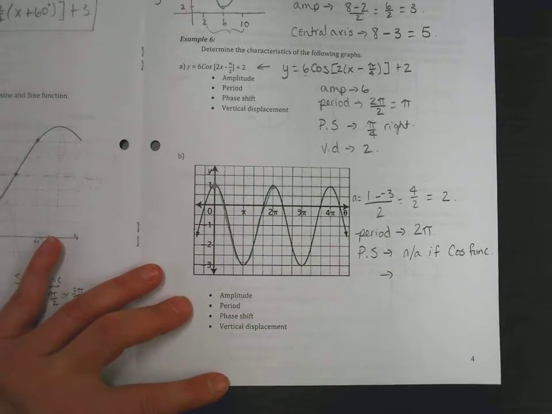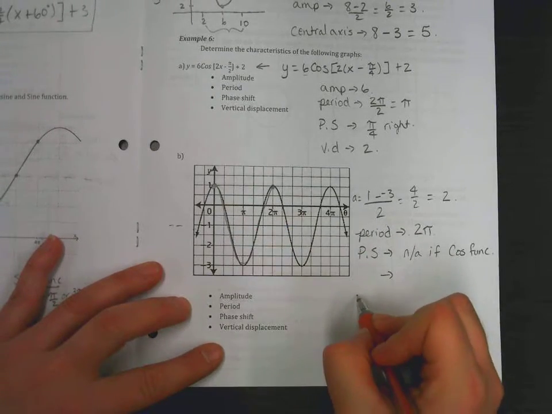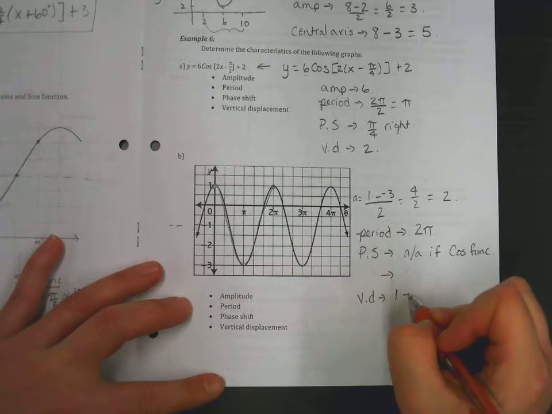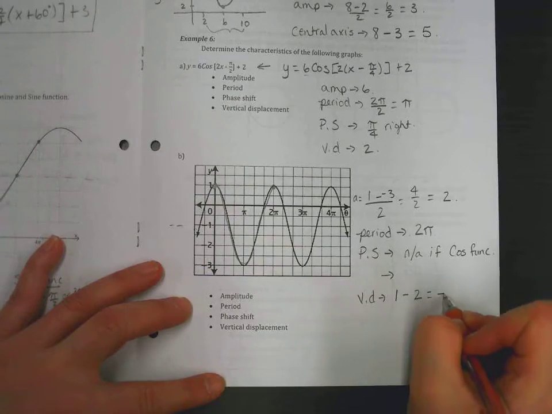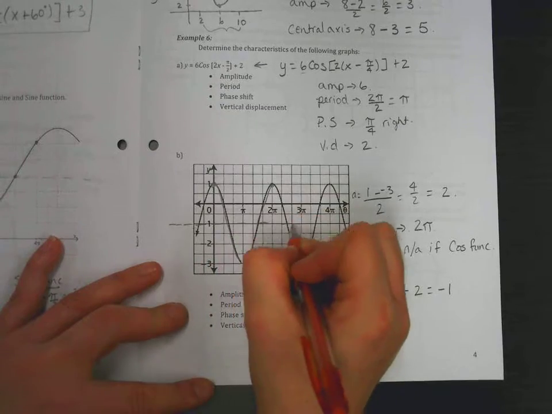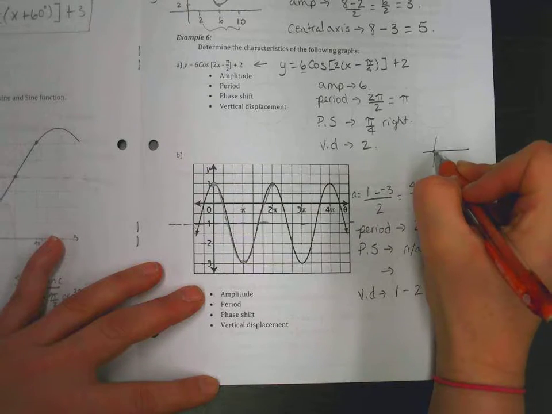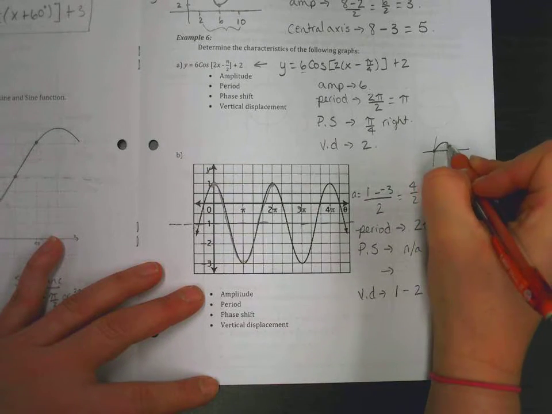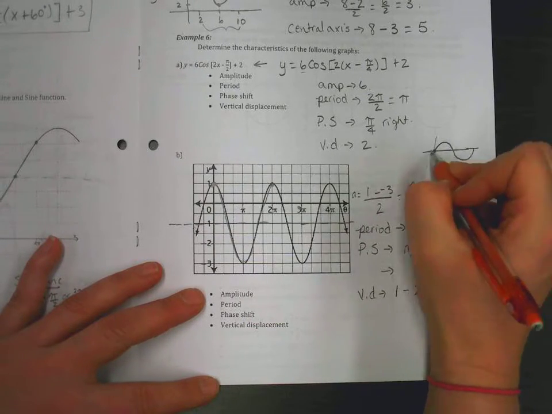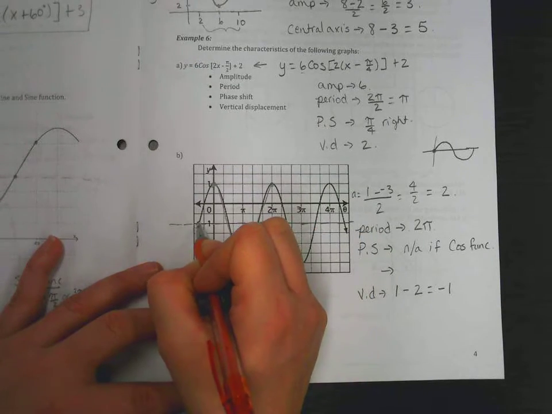If this was a sine function, thinking about where that central axis is, so let's do our vertical displacement. Maximum minus the amplitude is -1. So this tells me my central axis is here. So remember, a sine function starts on the central axis and begins in the upward direction. So I'm looking for this point. Where did this point move to? So I'm looking for this point on the central axis, and I would say it's right here.